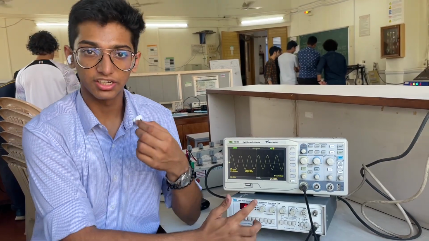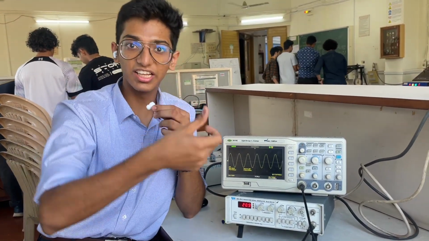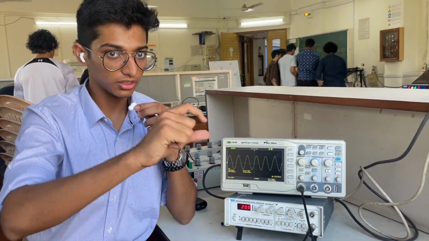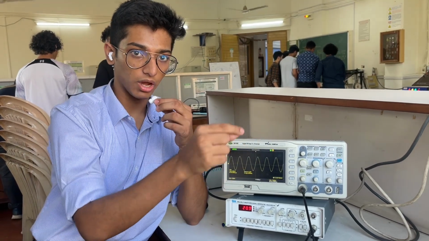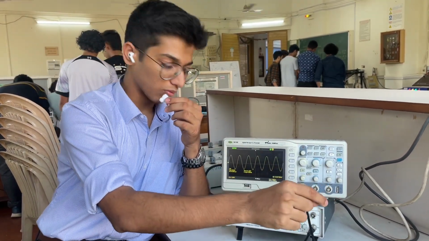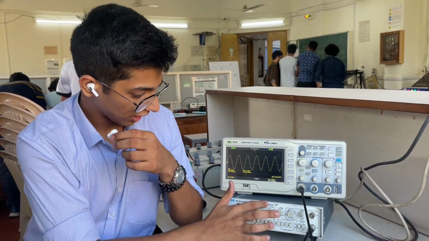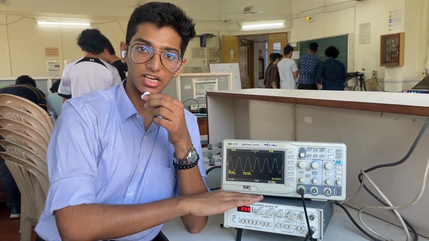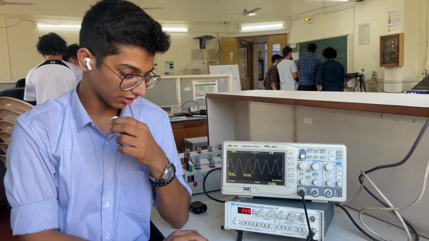And waveform signal generator because it generates the AC signal, and then we can supply it to any circuit we want. Model is MSG1M. It's a basic and standard function generator.